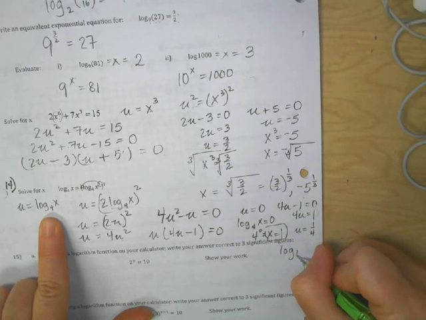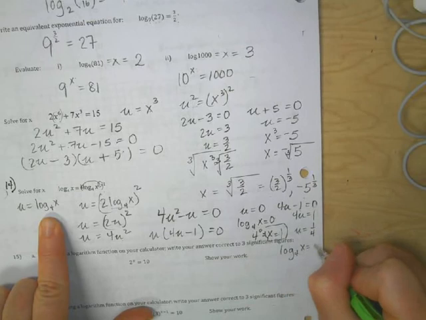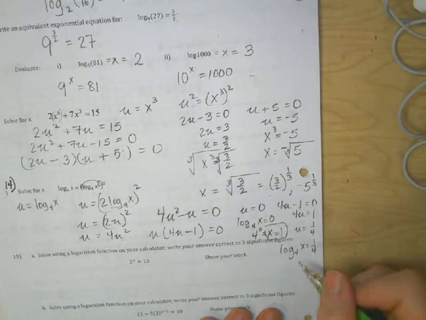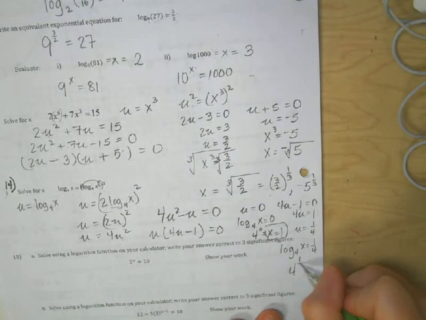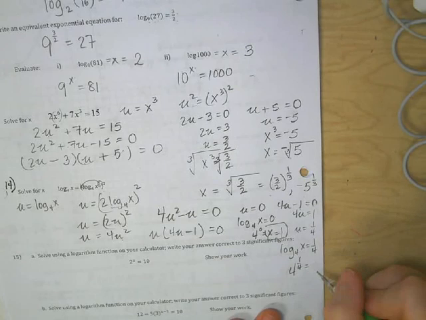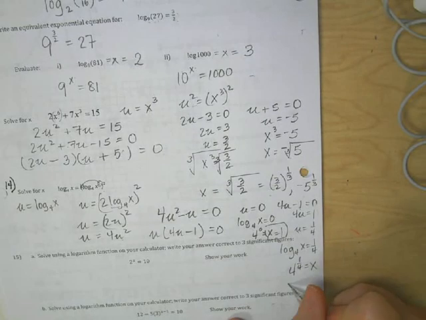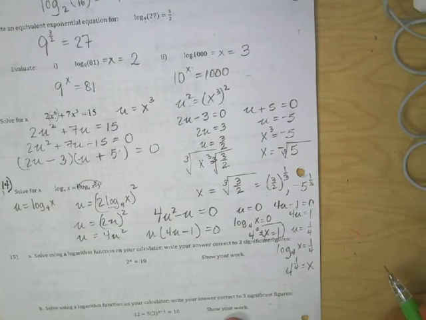And now let's substitute back in my log. Here I go, running out of room again. Log base 4 of x is equal to 1/4. So that would be 4 to the 1/4 is equal to x. And that would be the 4th root of 4. So I would just leave it like that.